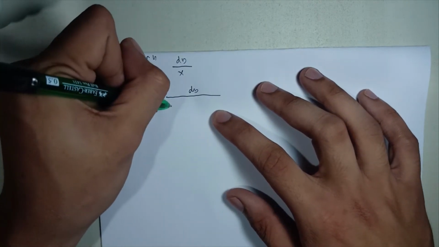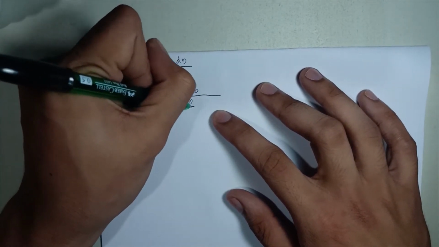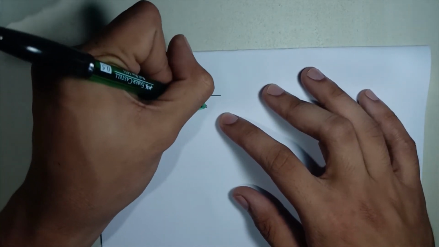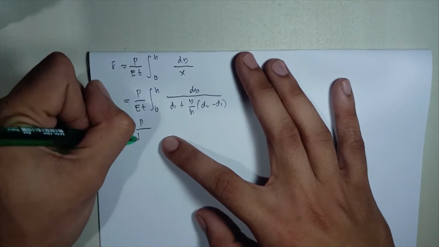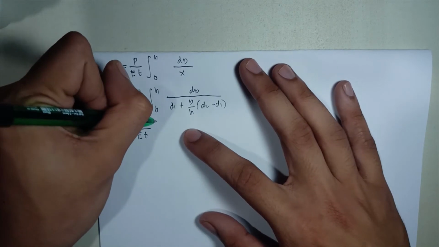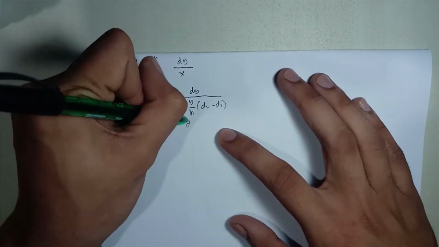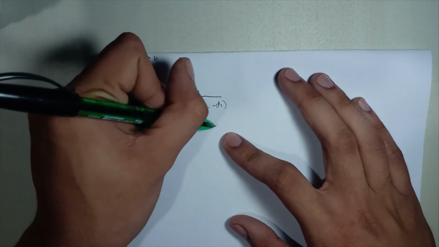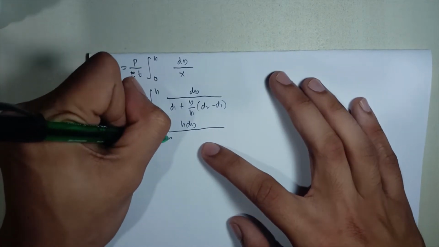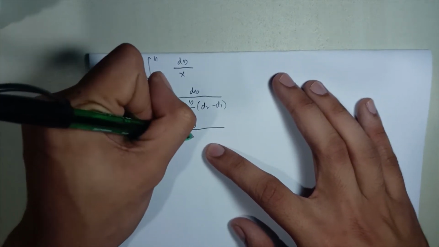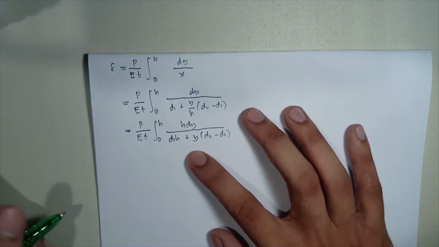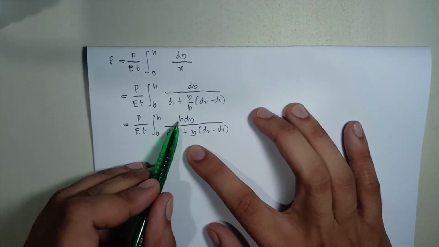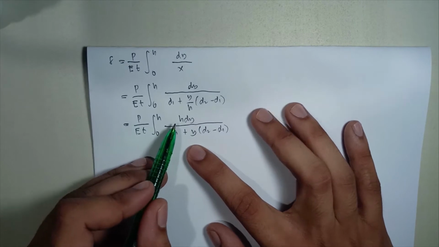x is d1 plus y over h, d2 minus d1. Then, pwede natin, guys, dito ilabas yung h kasi yung h is constant din.